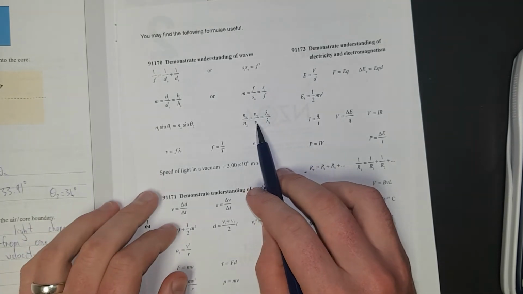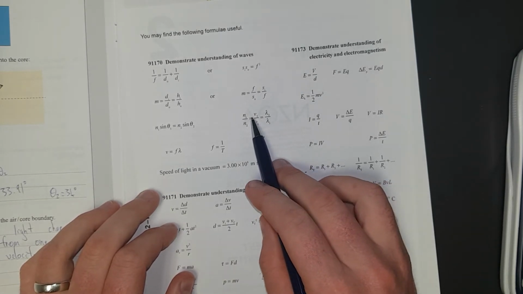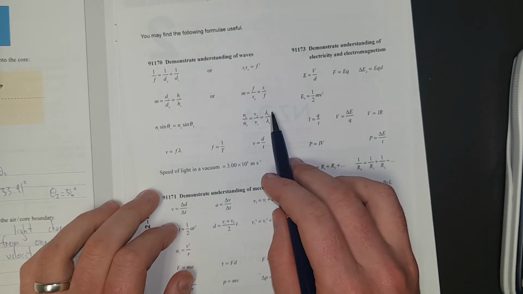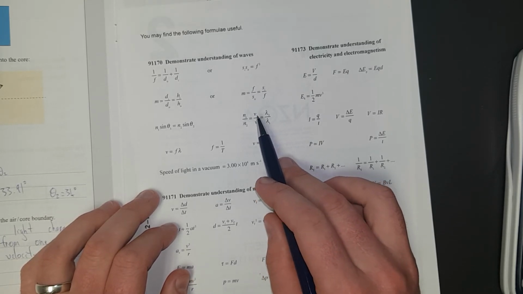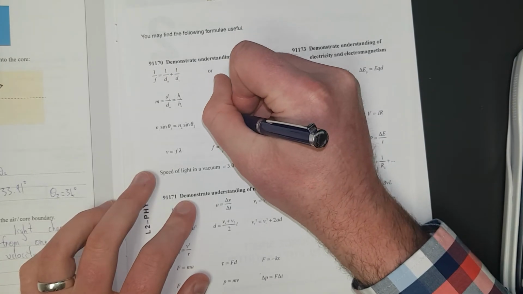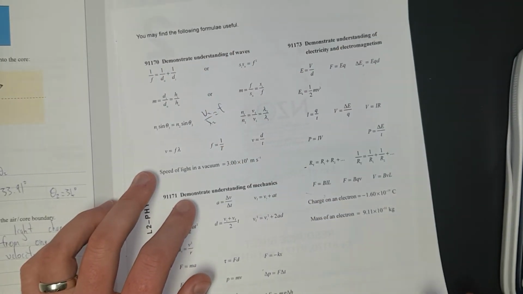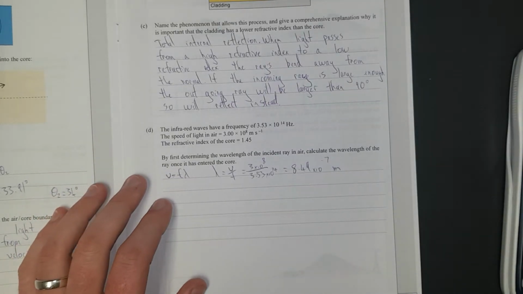Because if you move this V up onto that side, velocity 1 onto that side, you have V1 over lambda 1 is equal to V2 over lambda 2, and V2 over lambda 2 is just equal to frequency. And it's conservation of frequency, which is essentially conservation of energy. This is why this equation exists.